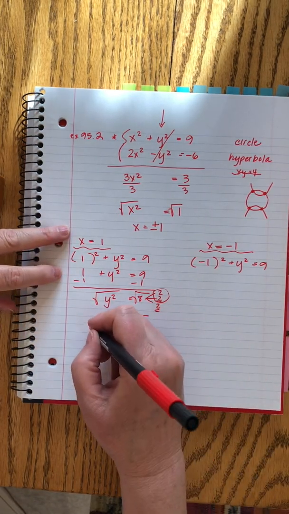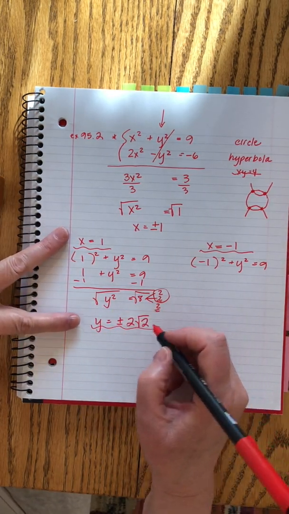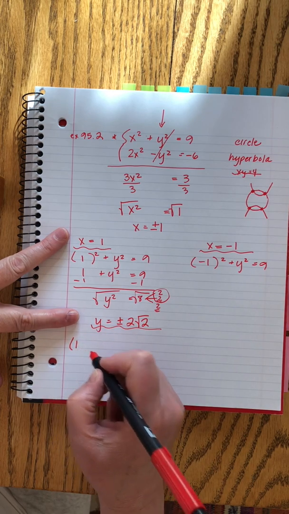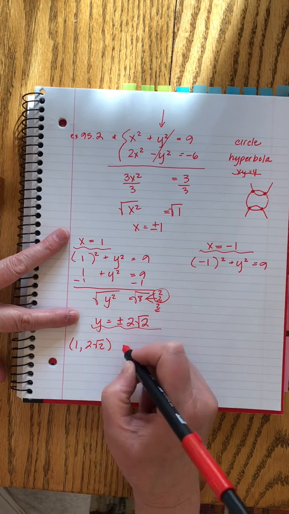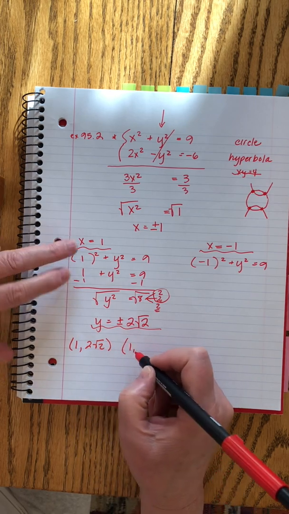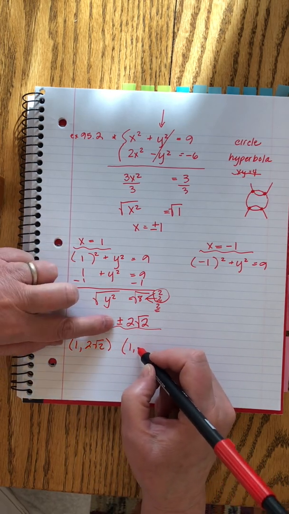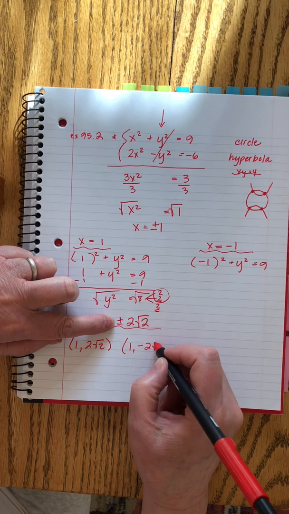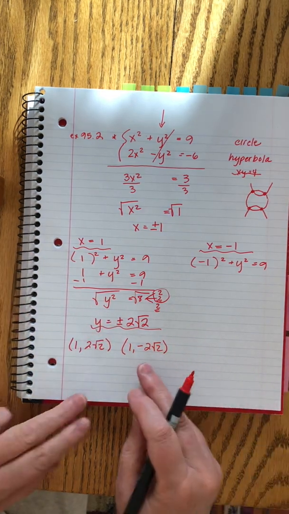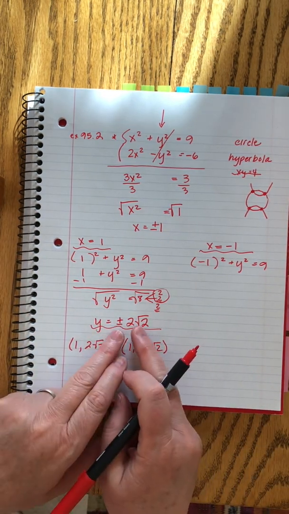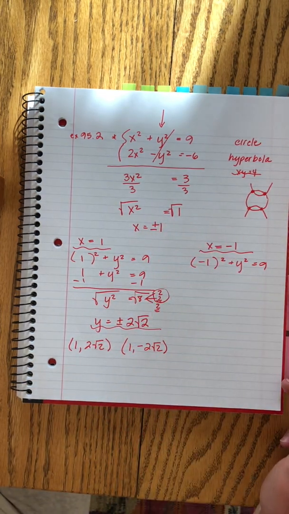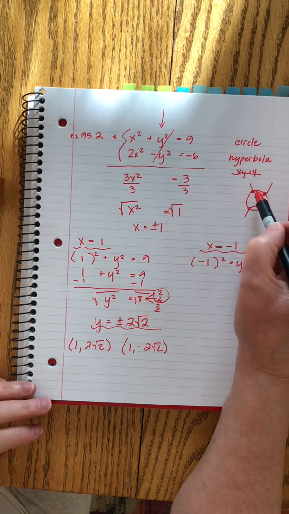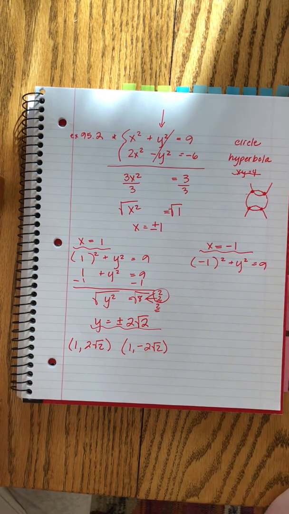That means the 2 pairs of points that I get here are (1, positive 2 square root of 2) and then (1, minus 2 square root of 2). That's how I get 2 pairs of points out of this, because I got a plus or minus here as well as up there. Good to know, right? So those are those 2 points.